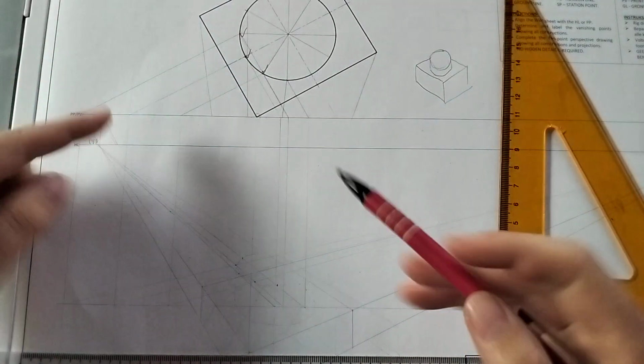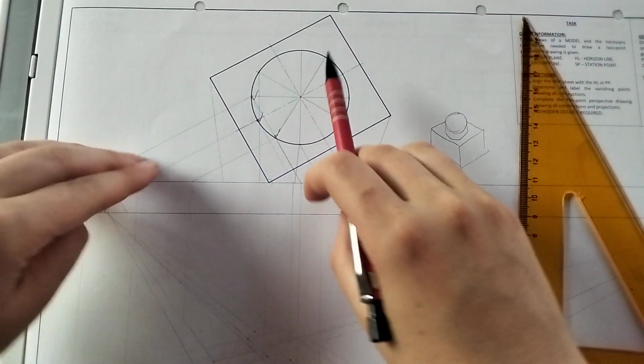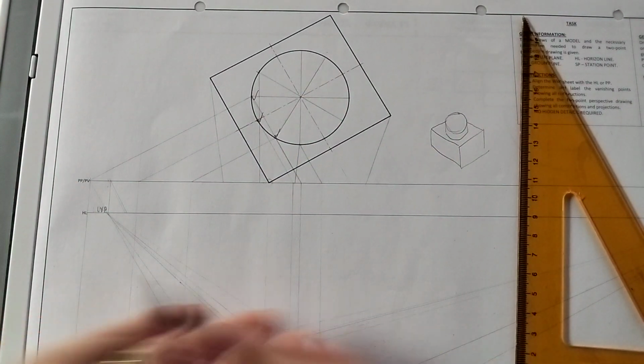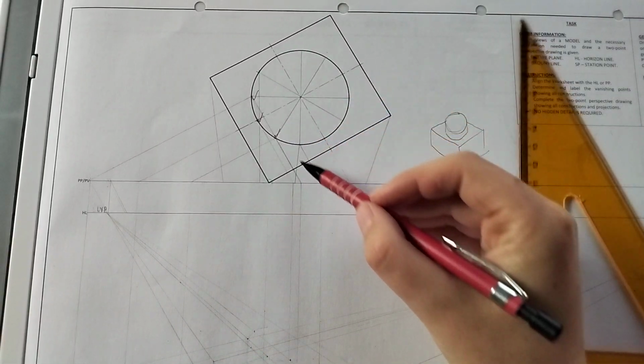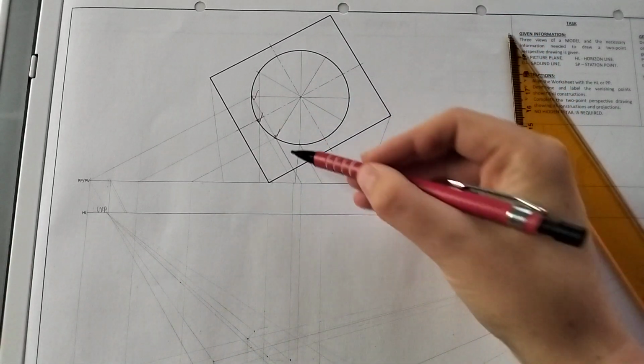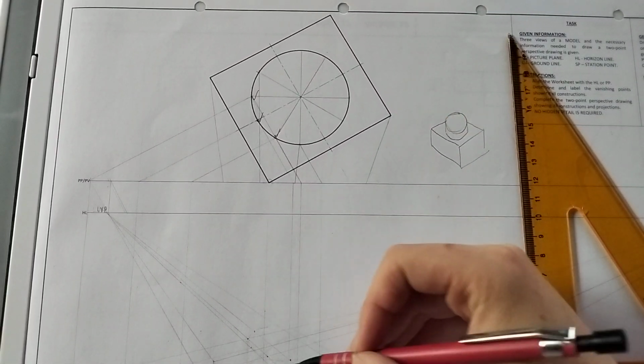Okay, for me, I use this method, the second method, the most because there's much less construction. So with your height lines, you have to show a lot of construction because it goes this way, it goes that way, it goes down, and it has to go across. So with this one, I only use one height line, bring it down, and just use my standing point to get the position on the line.